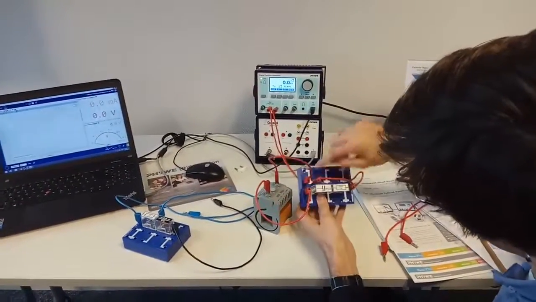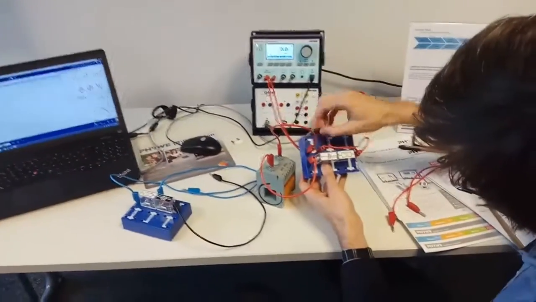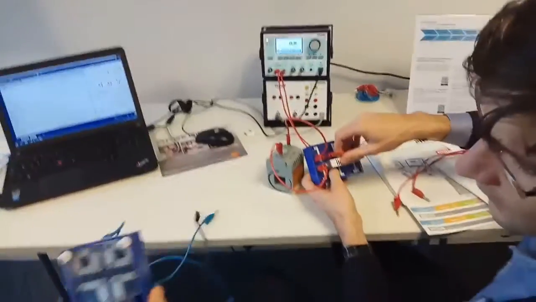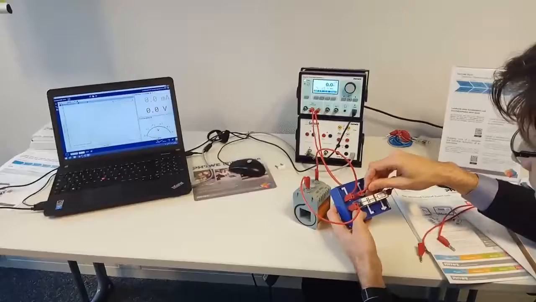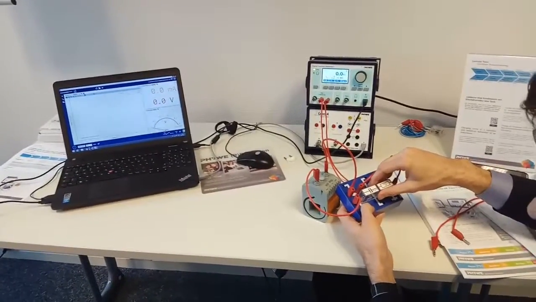Metal plate. The white line means it's connected. These two halves are separated from each other.